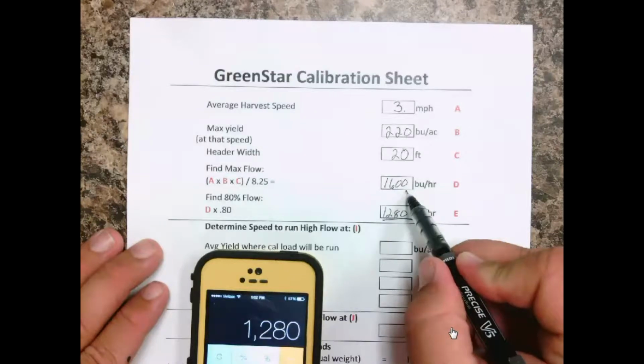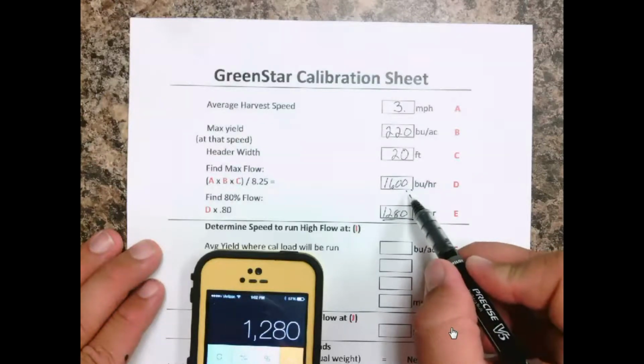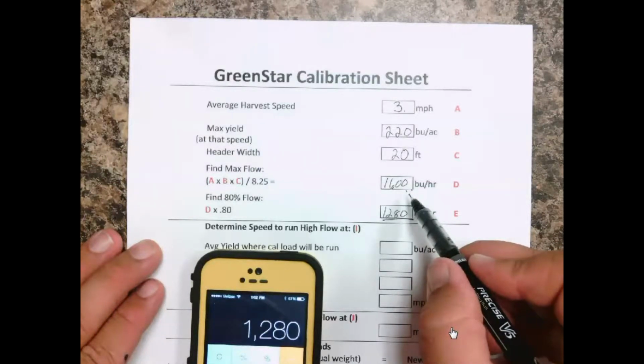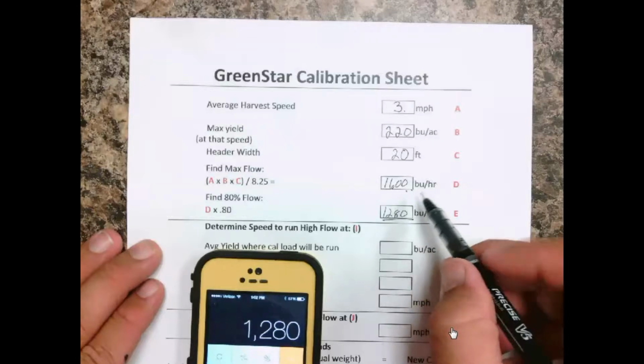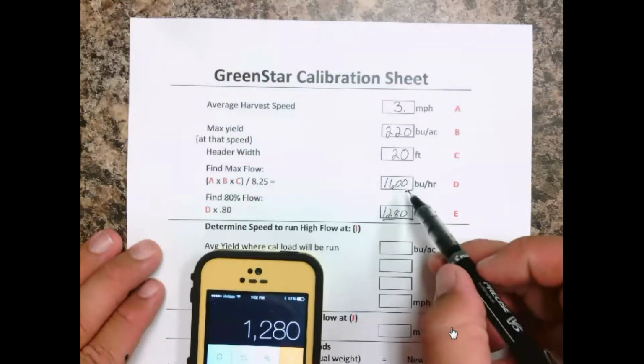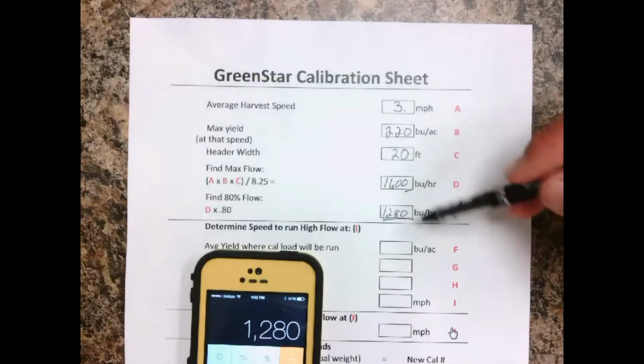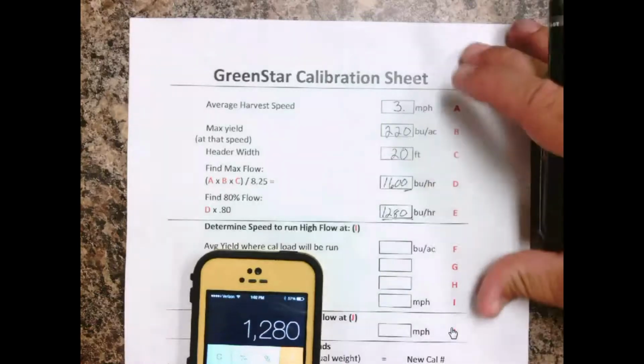We don't want to run our high flow at this 1,600 because if that's the max that we think we can do, chances are, in our experience, we end up pushing the combine too hard and we put more corn out the back than we normally should. When we do that, it definitely screws up our calibration flow. So all the corn coming into the combine, we want going by that grain paddle. So we're going to shoot for this 1280.